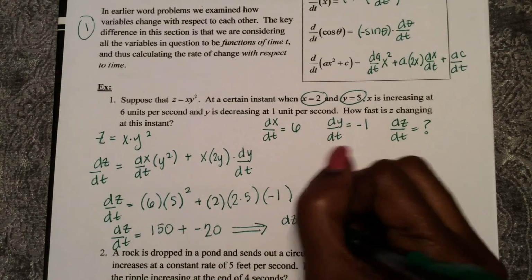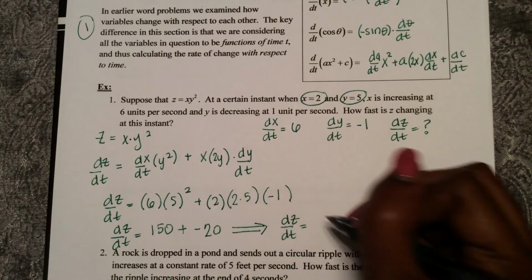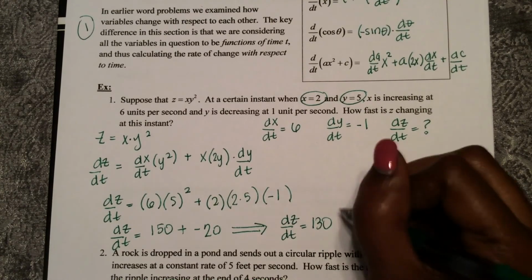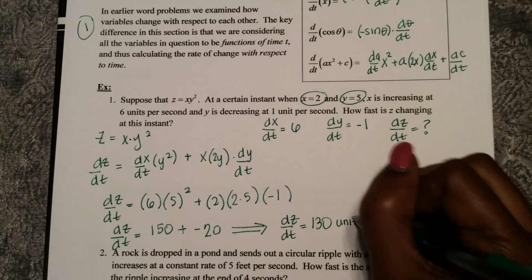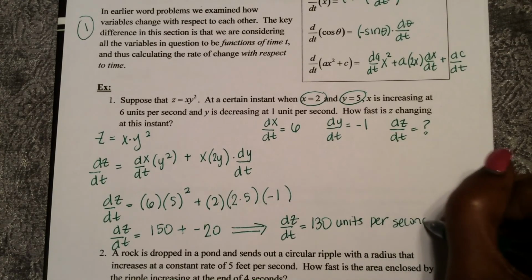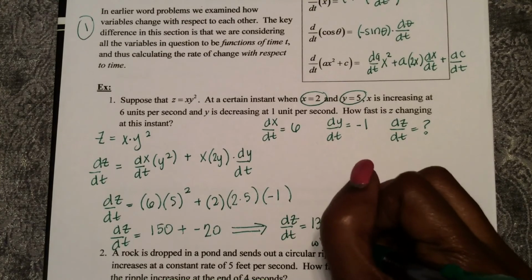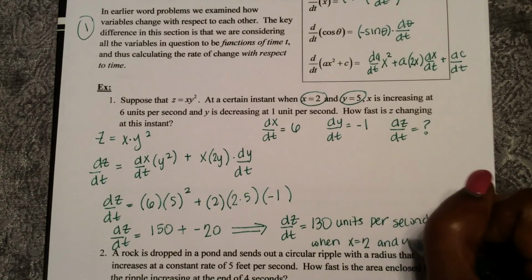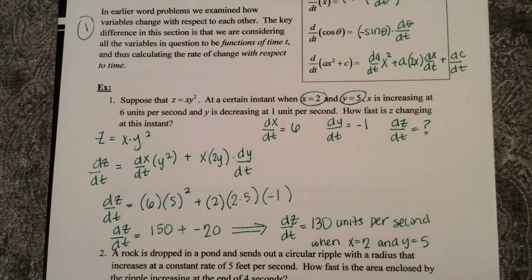So dz dt is changing at 130 units per second when x equals 2 and y equals 5.